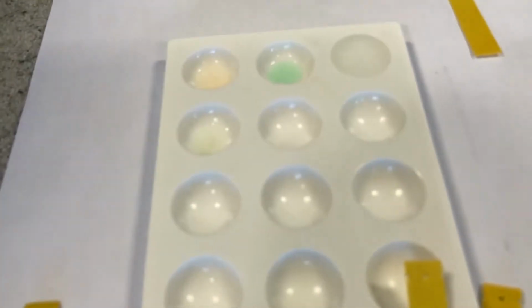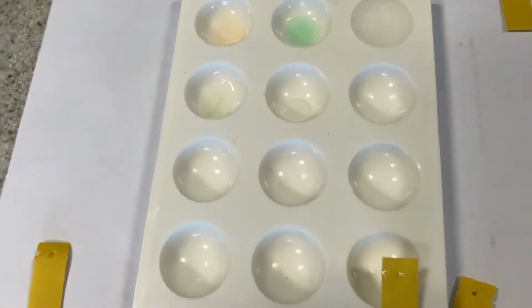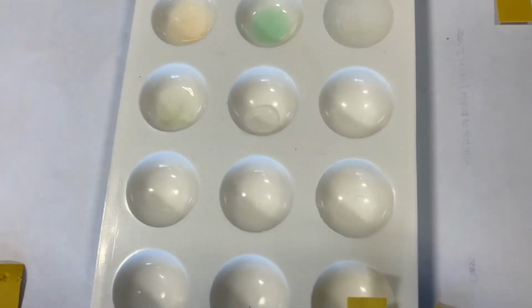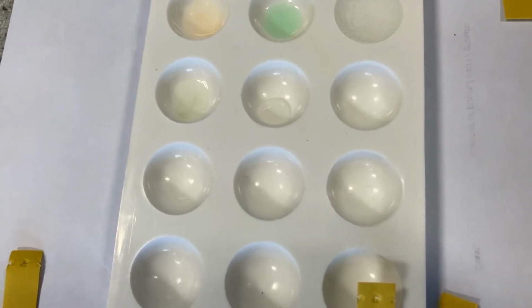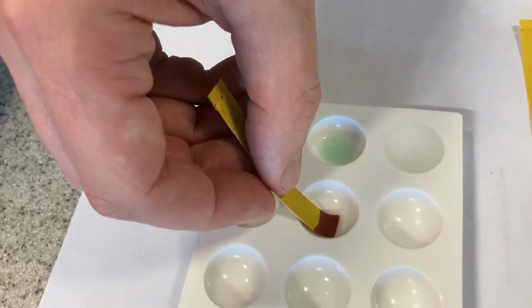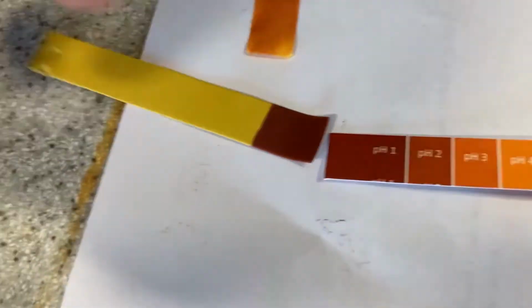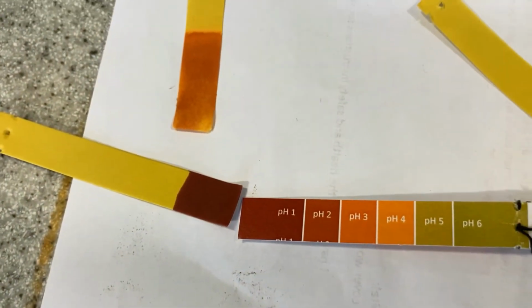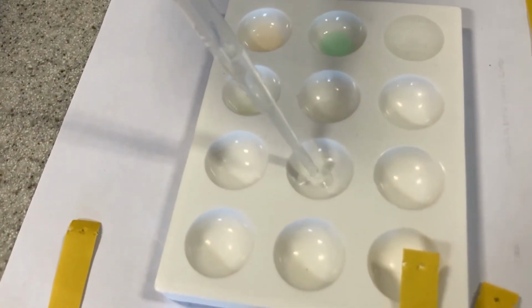Hydrochloric acid, I think that's 4. Definitely 4 drops there. And that has gone proper red. Hydrochloric acid is an acid, no doubt. This one here, sulfuric acid. Let's go.